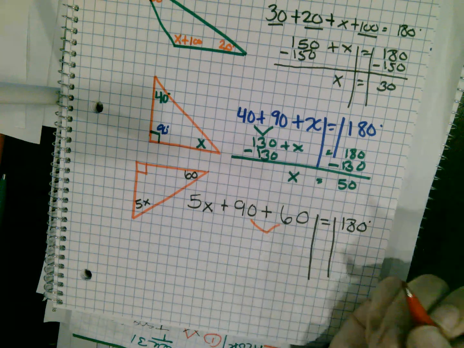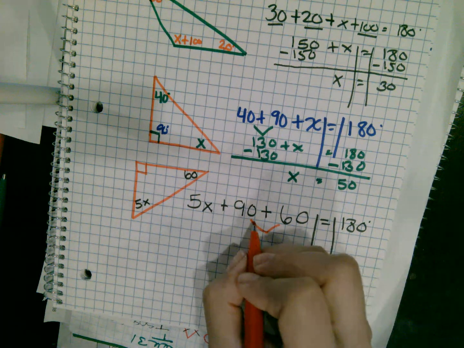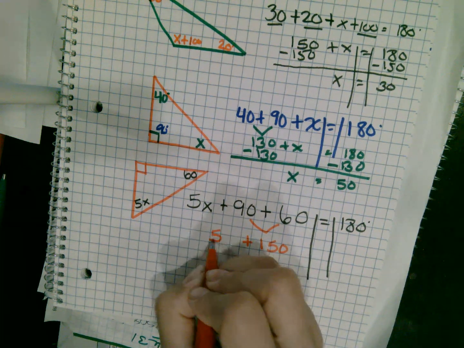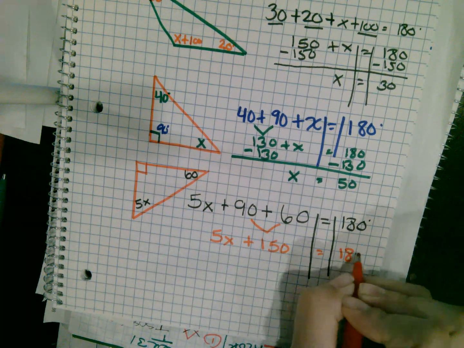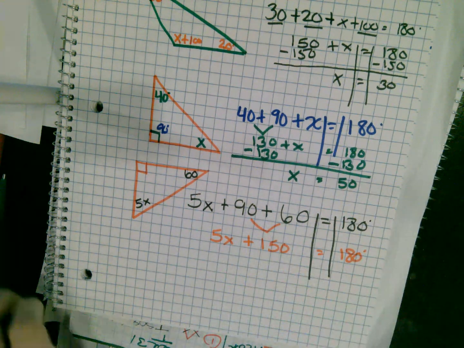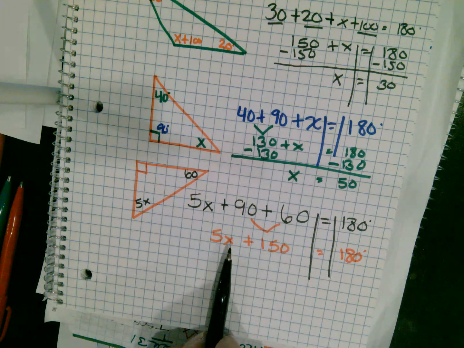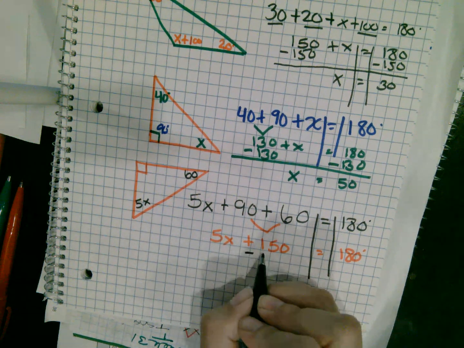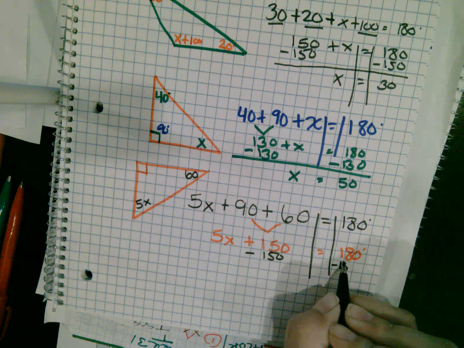So we're going to add these two numbers together because they don't have a variable. 90 plus 60 is 150 plus 5x is equal to 180 degrees. Okay, we want to get x by itself. Do I move the 5? Do I move the 150? First thing is to move the 150. Minus 150, minus 150.